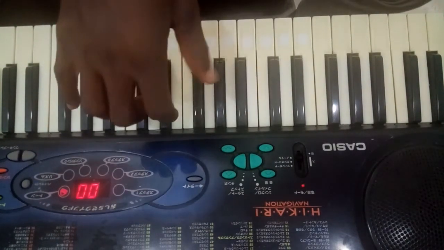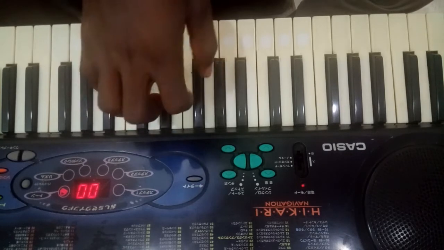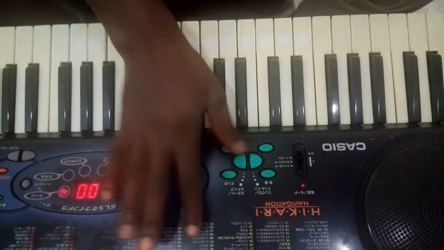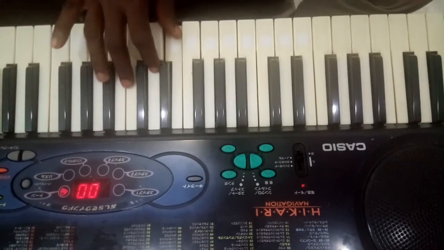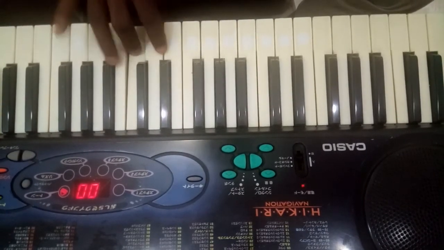This is how you place your hand. You place it as if you want to type, not like this. You don't place your hand like this. You place it like this. If you're typing, look at my hand here. So I come here.